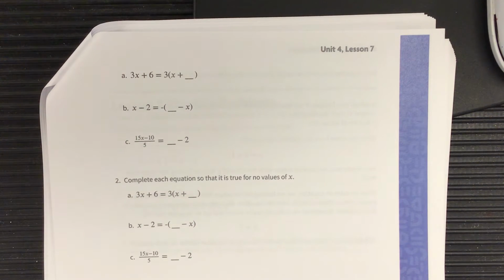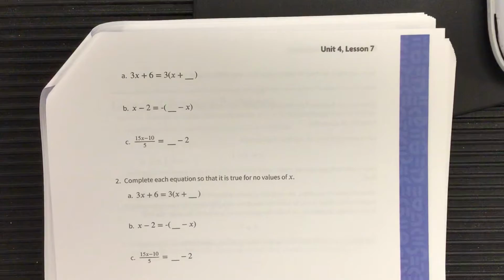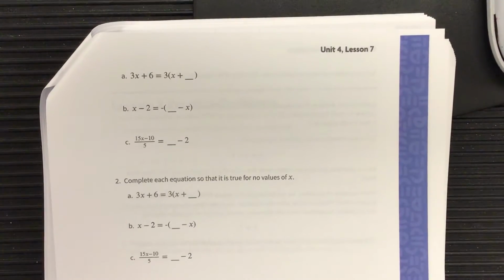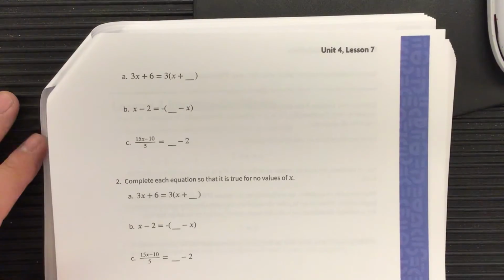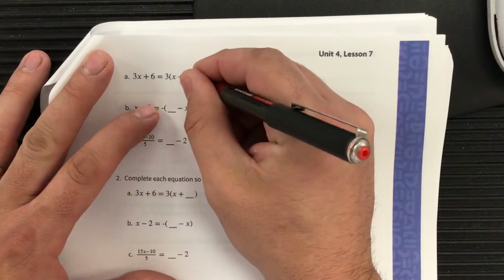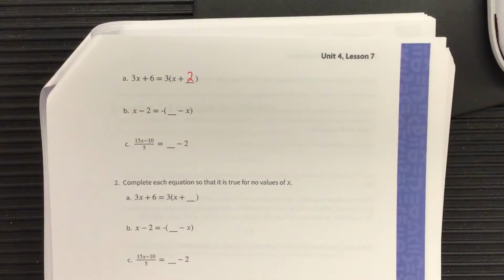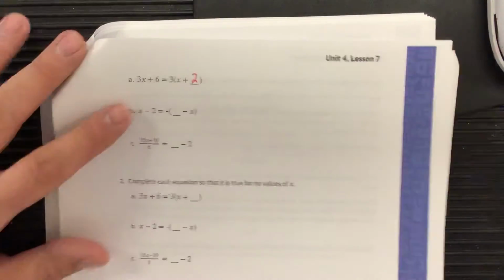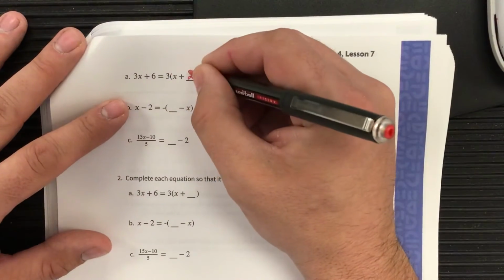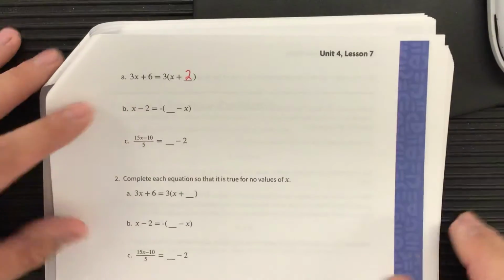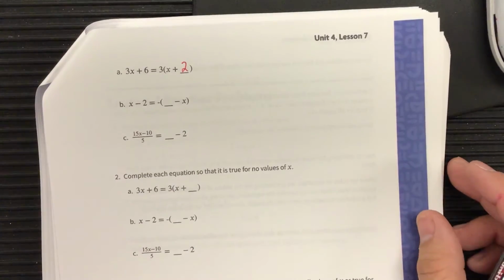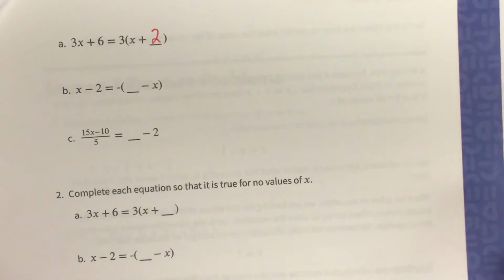Anybody confident on the first one? Yeah. Brody? 2. Any other number you could put there? No, 2 is the only possibility. Remember, 3x, 3 times 2 would give you 6. B, a little trickier. Gotta be careful with the negative signs.